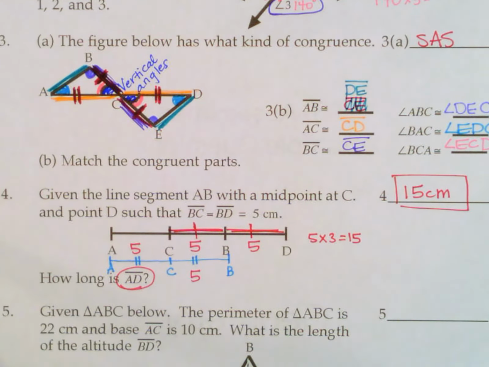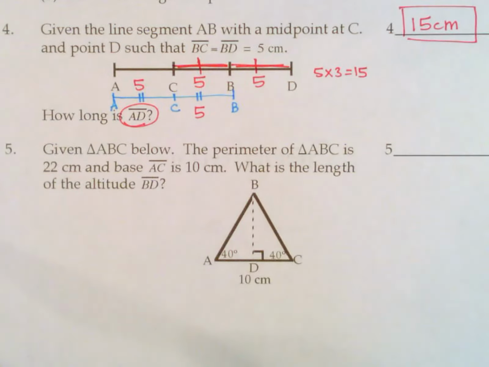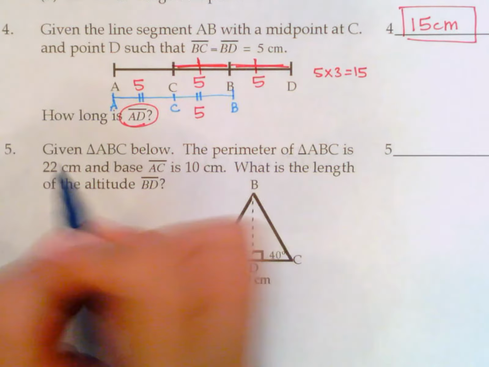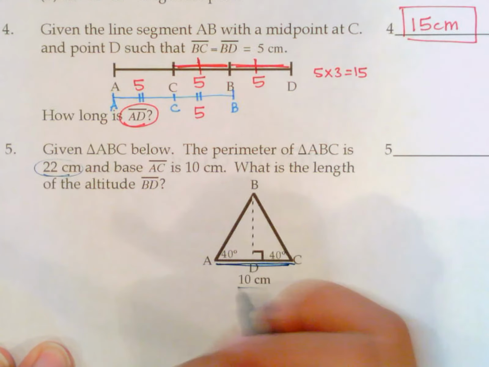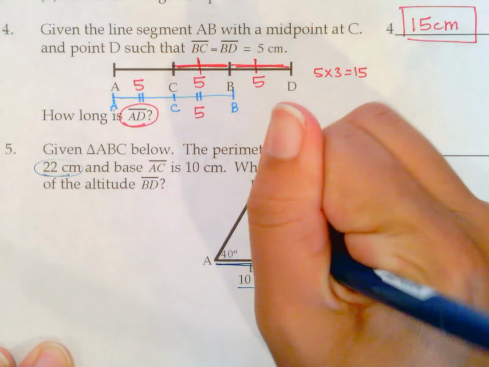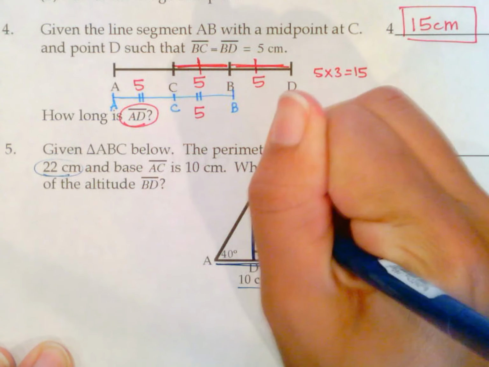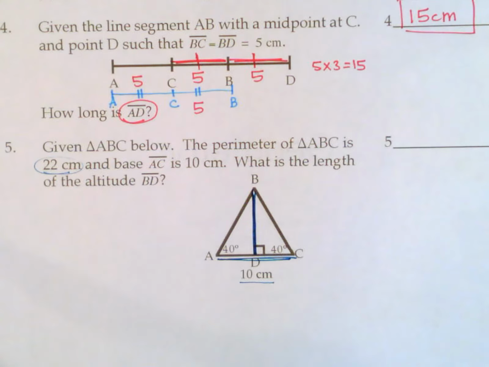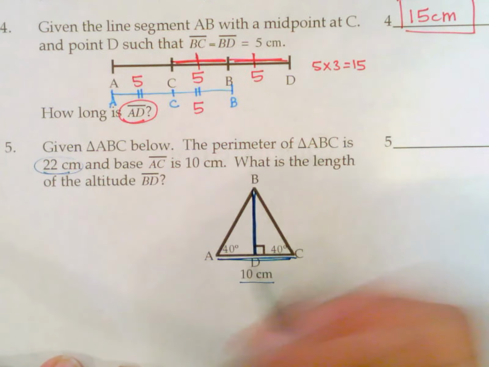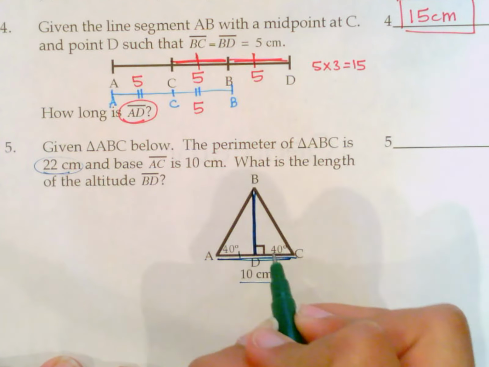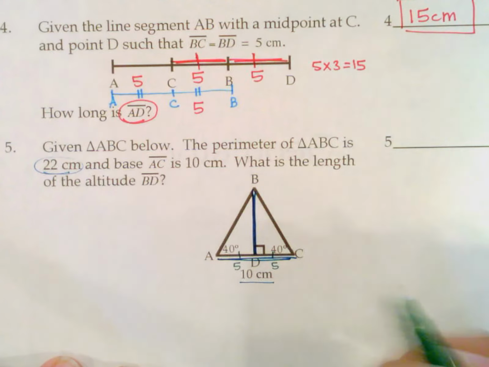Number 5. Given ABC below, let's get this up a little bit. The perimeter of ABC is 22. AC is 10. Okay, so we have our base here is 10. What is the length of altitude BD? Okay, so we want this height right here. So what we're going to do is just use Pythagorean Theorem. So if this whole length is 10, this is 40 and 40. We know these two are the same. So we can split this into 5s. So we're looking for this one. We don't know what this one is.